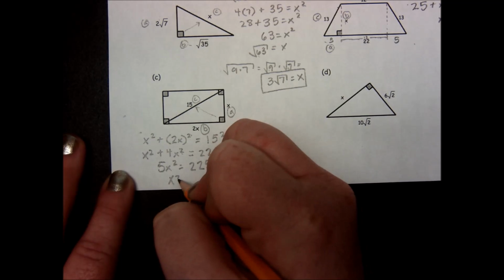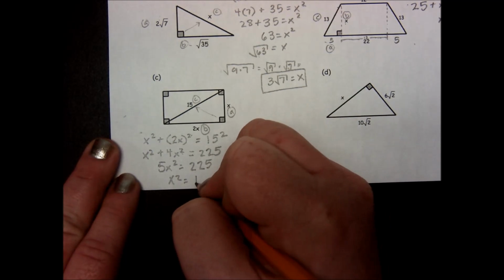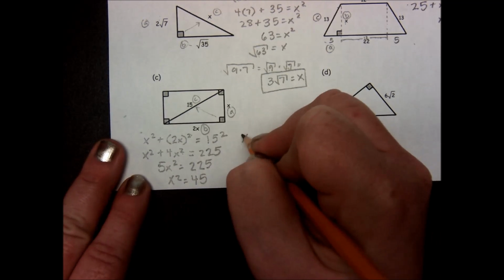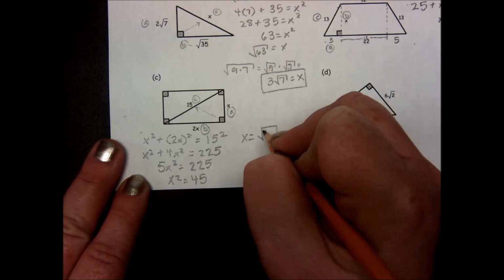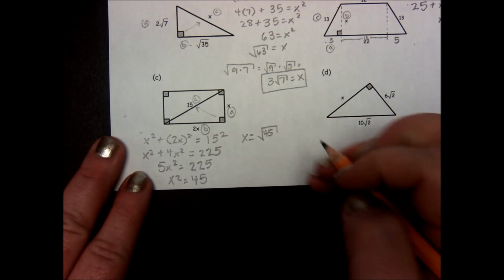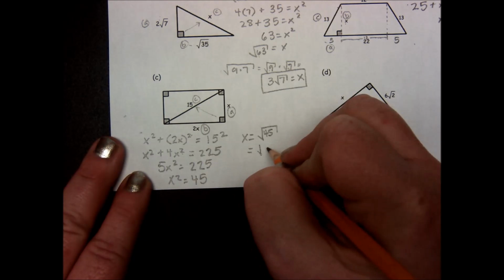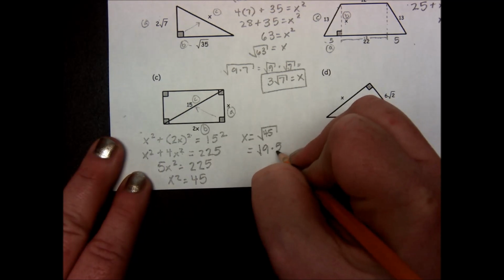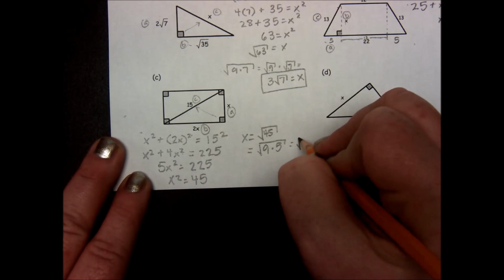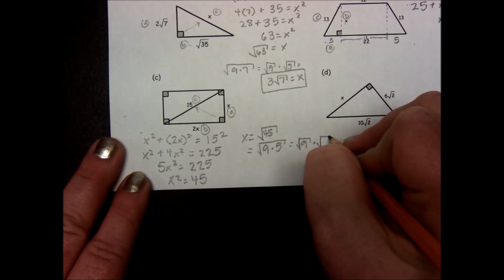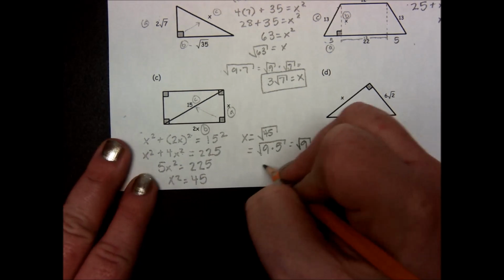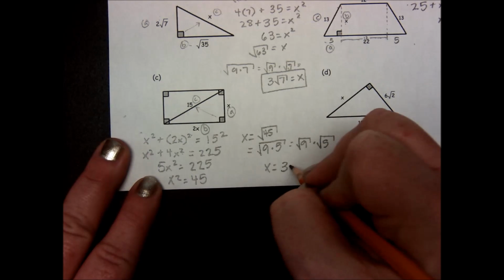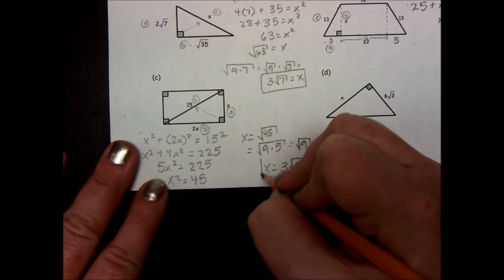So x squared equals 45. So x equals the square root of 45. But I know I need to reduce the square root, so I can change this into the square root of 9 times 5, which means the square root of 9 times the square root of 5, which gives us x equals 3 square root of 5.